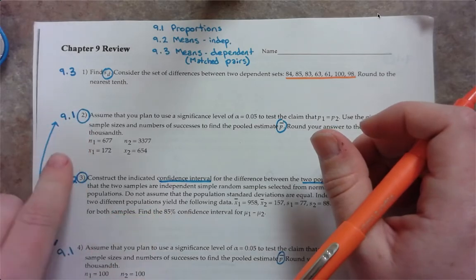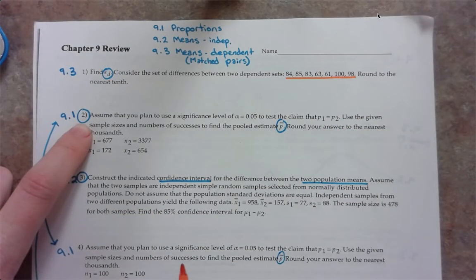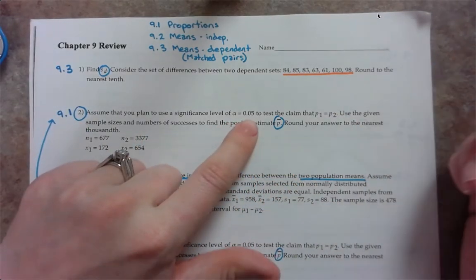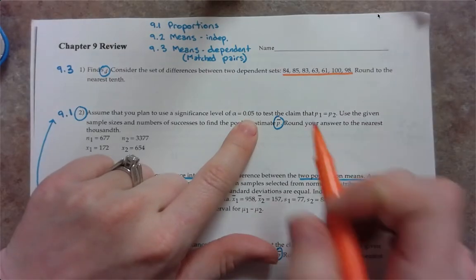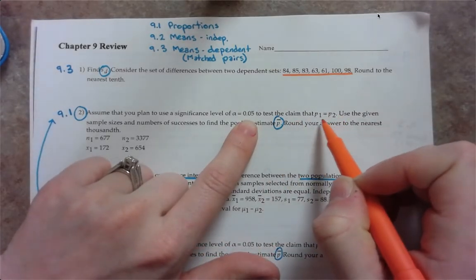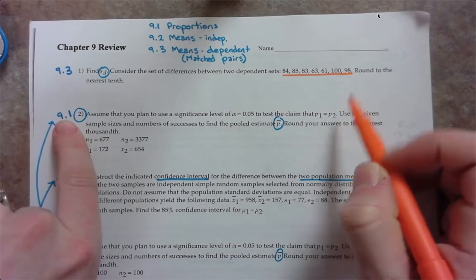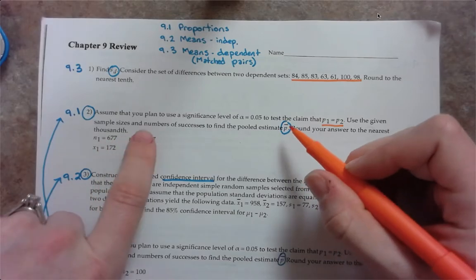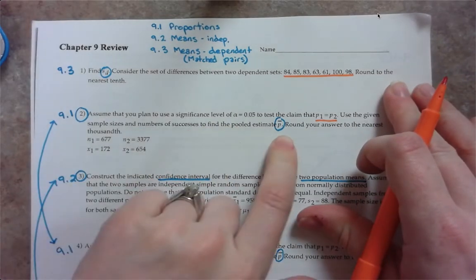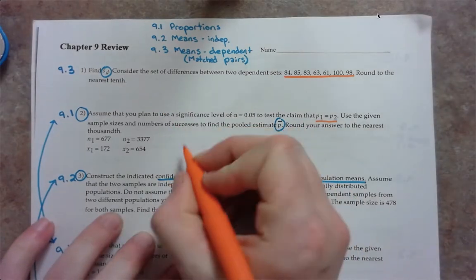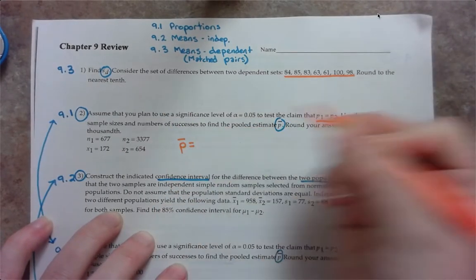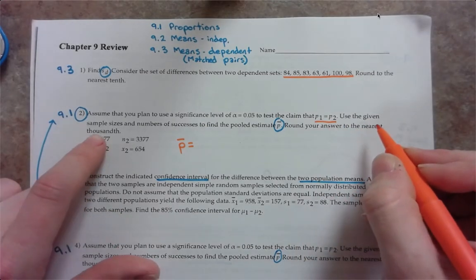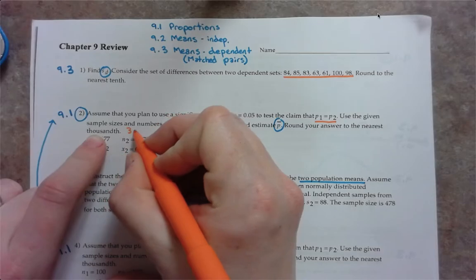Okay. I'm going to go ahead and do number 2 with you. 9.1, it says, assume that you plan to use a significance level of 0.05 to test the claim that P1 is equal to P2. That's how I know that I'm in section 9.1, because I'm looking at the P's, or the proportions. You use the given sample sizes and numbers of successes to find the pooled estimate P bar. Round the answer to the nearest thousandth. Thousandth is 3 decimal places.